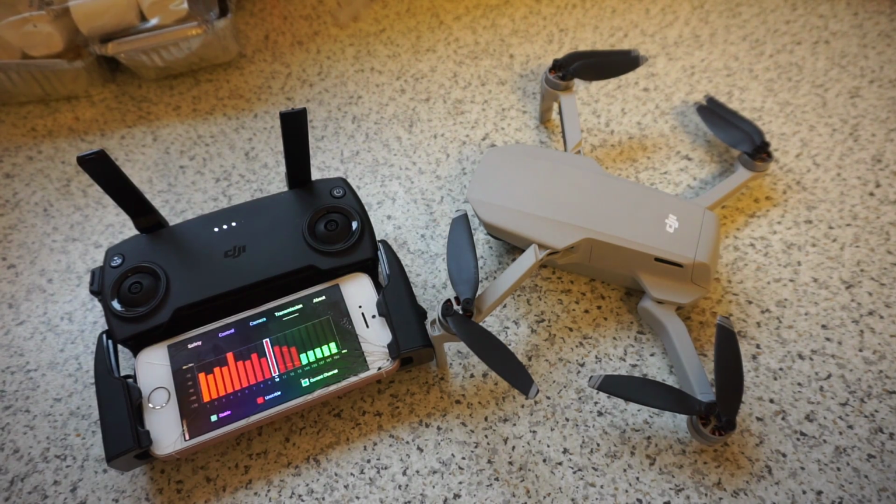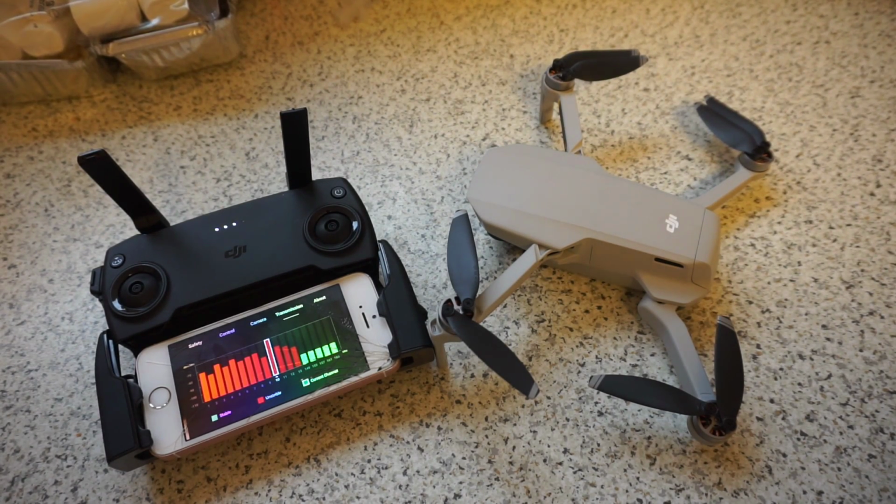Do a fly in one area, 5.8. See what you get. Do a simple field test. Change the settings in the field. You don't have to be in your house. Change the settings. Try it, same flight, same distance, and see if you get any improvement.